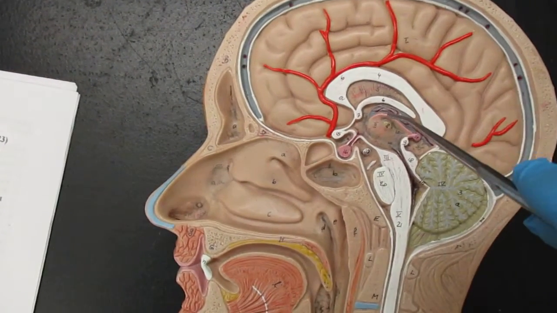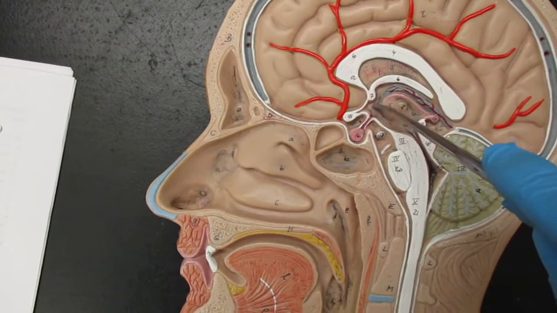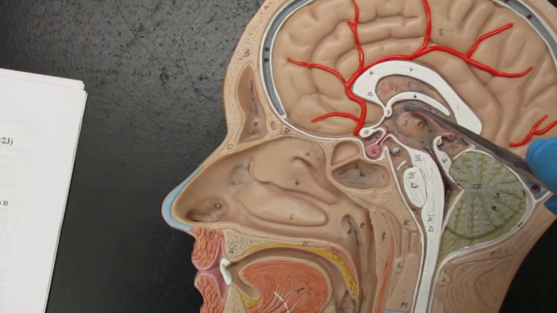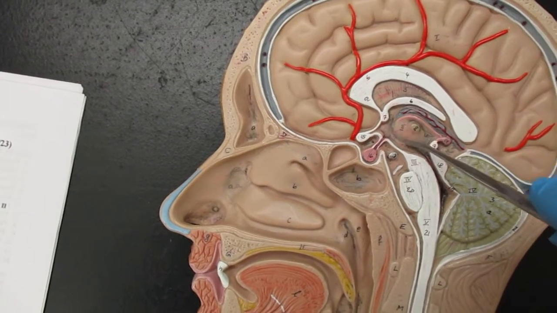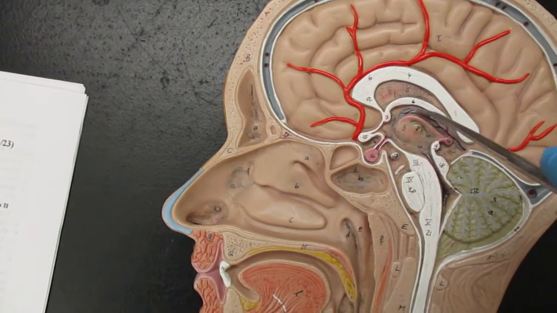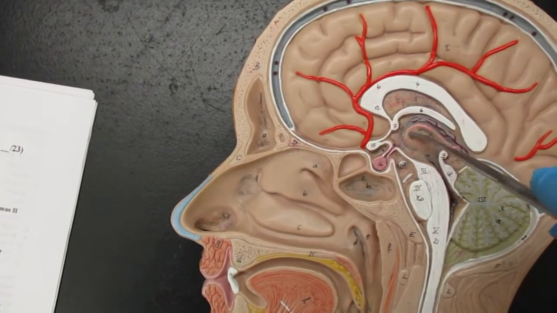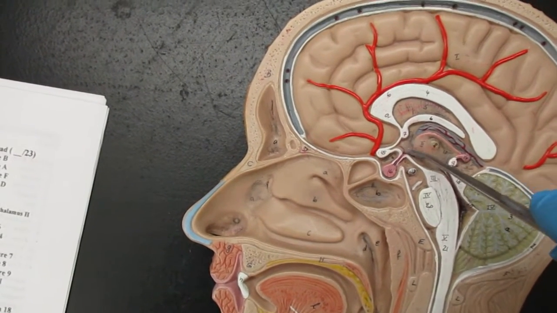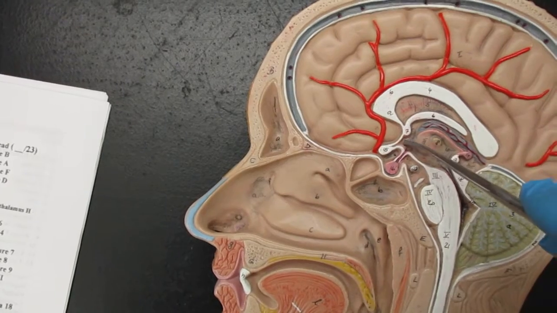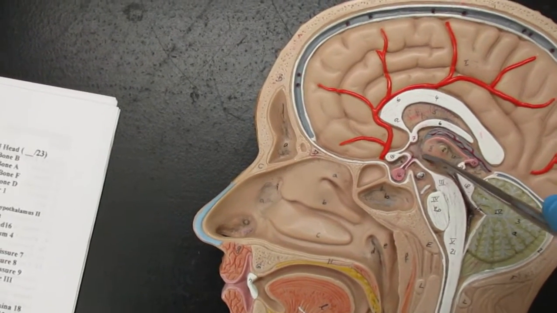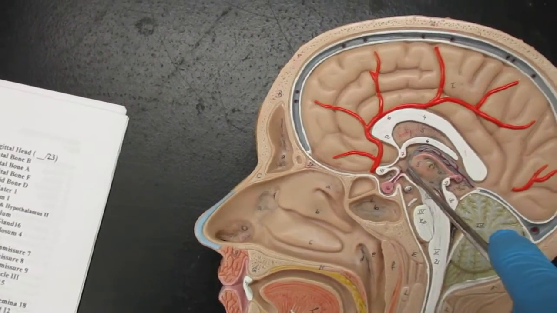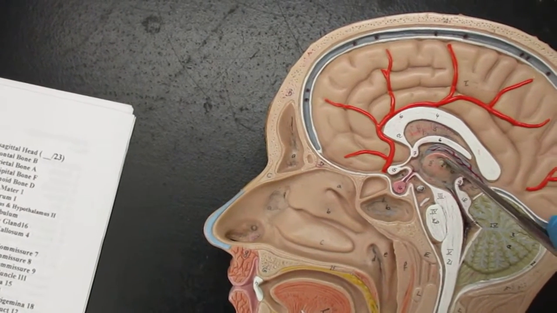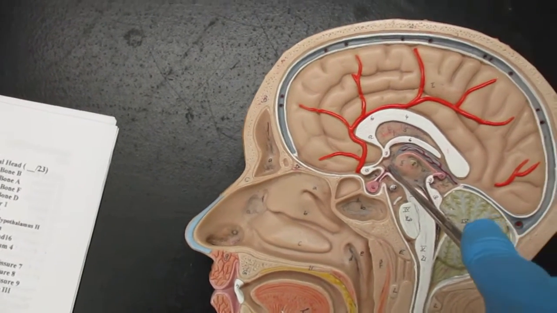Now, we have this structure right here. That would be the thalamus. Now this triangle portion, which the probe is circling, that would be the hypothalamus.